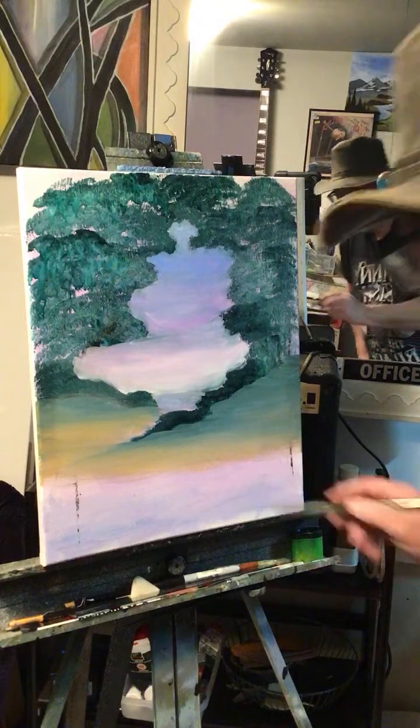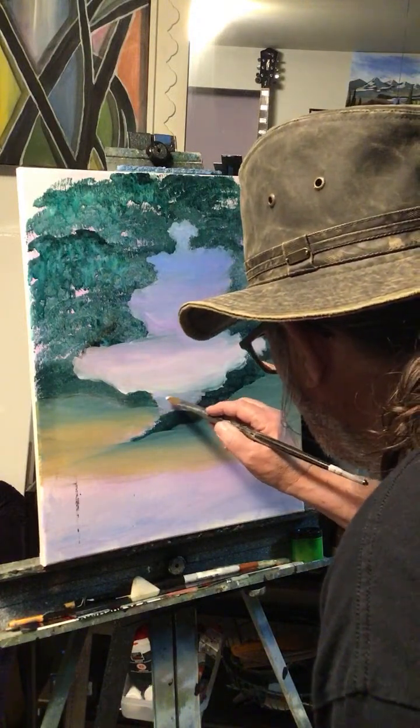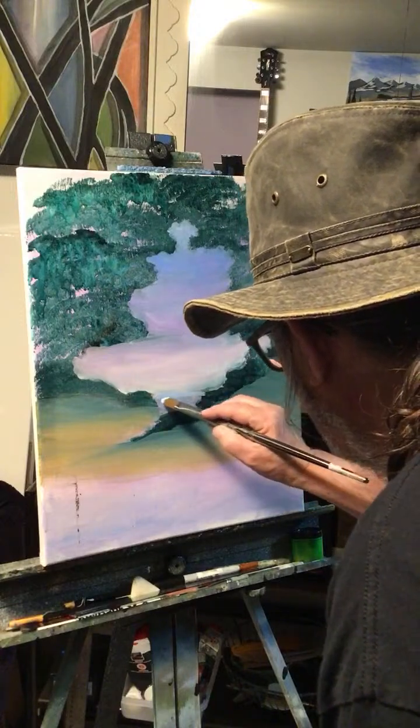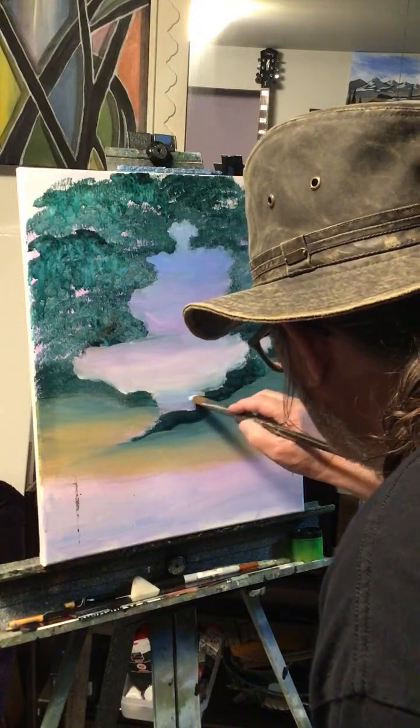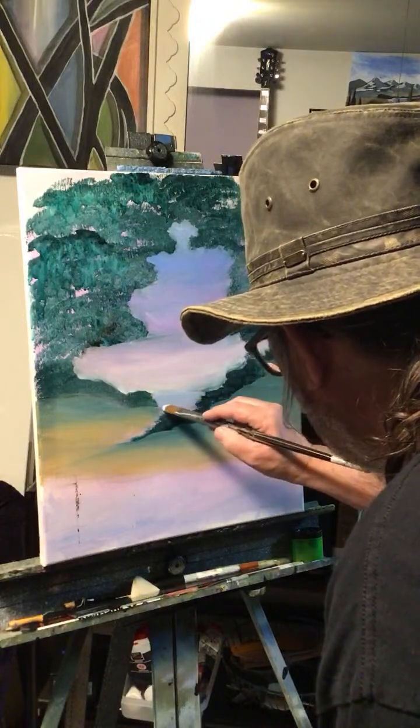I haven't been drying my brush, so the water kind of got washed down here a little bit.